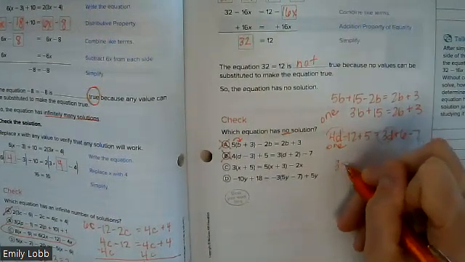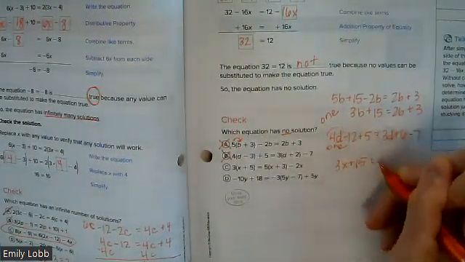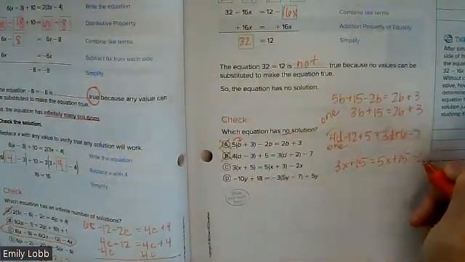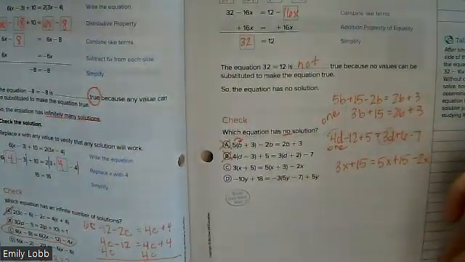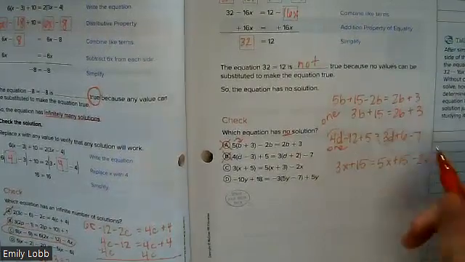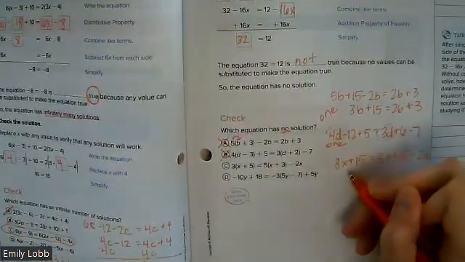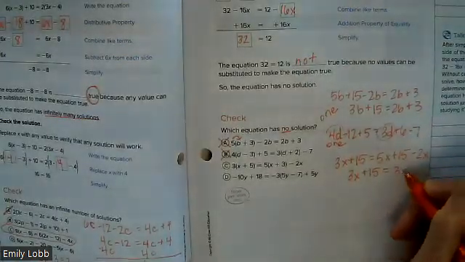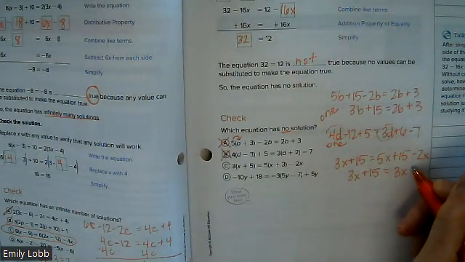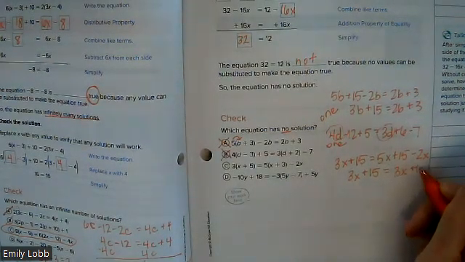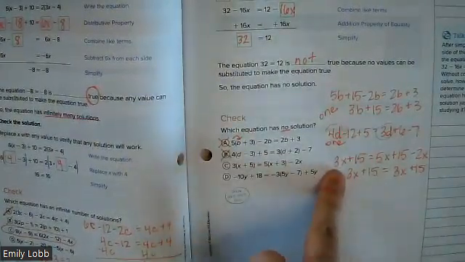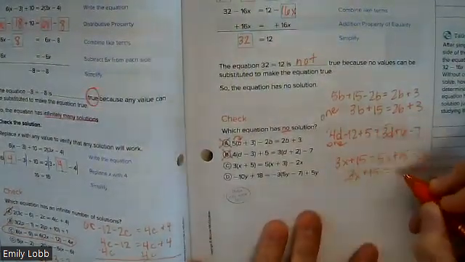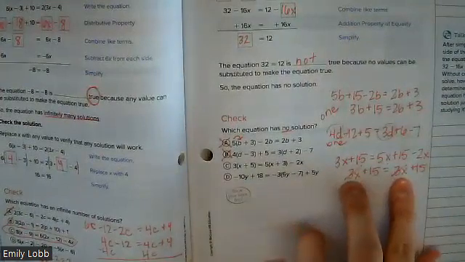Part C, we have 3x plus 15 is equal to 5x plus 15 minus 2x. So at first, this one might look like we're having one solution, but once we combine our like terms, we do have the same number of variables on each side. So this tells us that either this is going to be no solution or infinite solution, because we're going to end up getting rid of our variable term completely because they match, right?